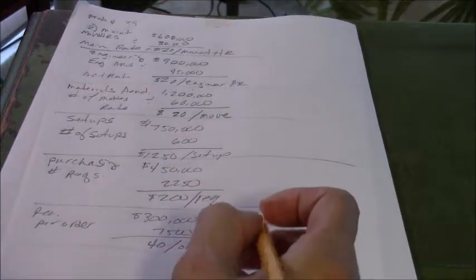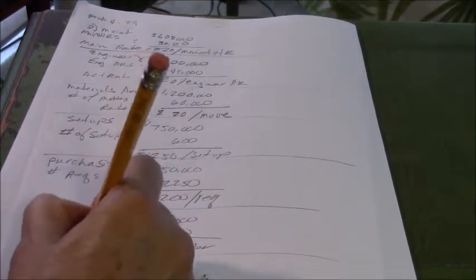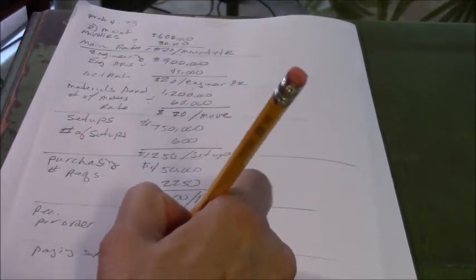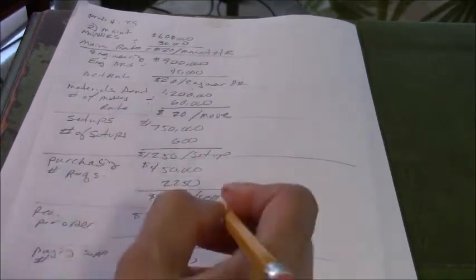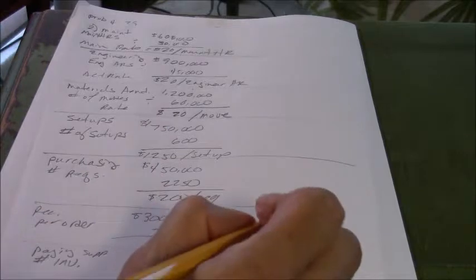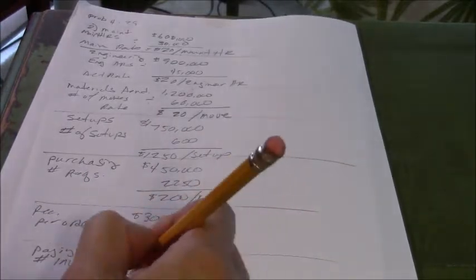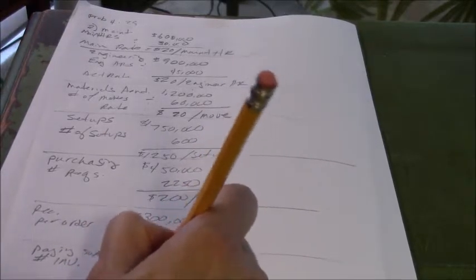And finally, the last one, paying suppliers. It cost us $300,000 to pay suppliers. We pay them with an invoice, so we're going to use the number of invoices, which was 7,500. 300,000 divided by 7,500 is $40 per invoice.